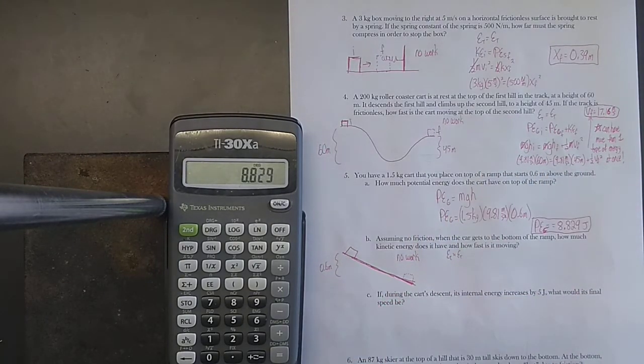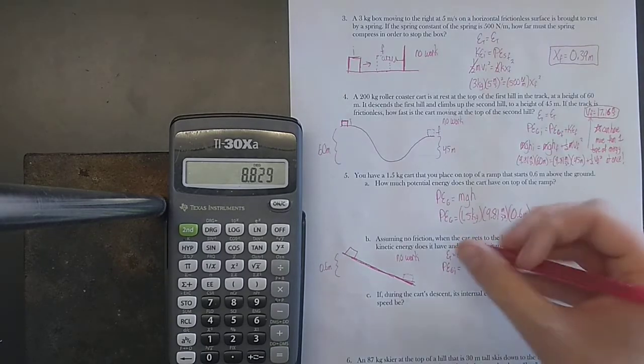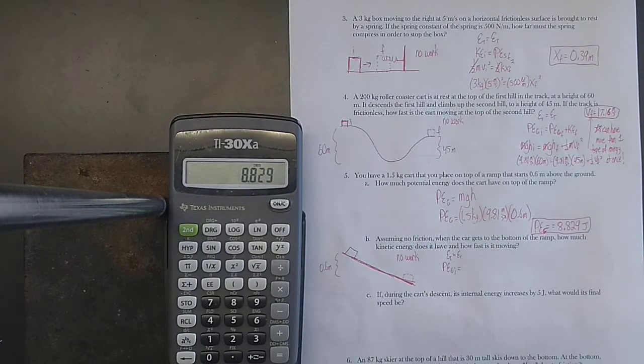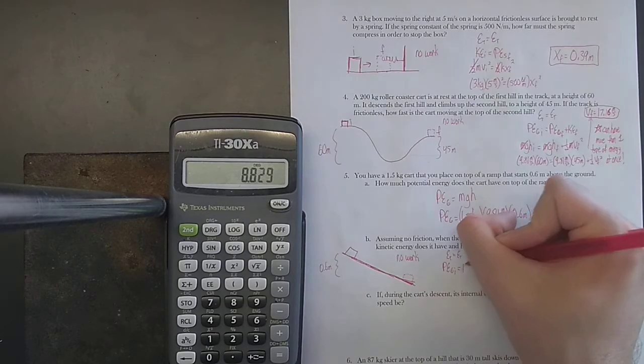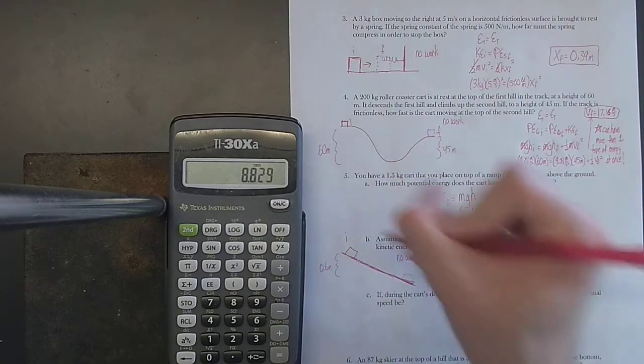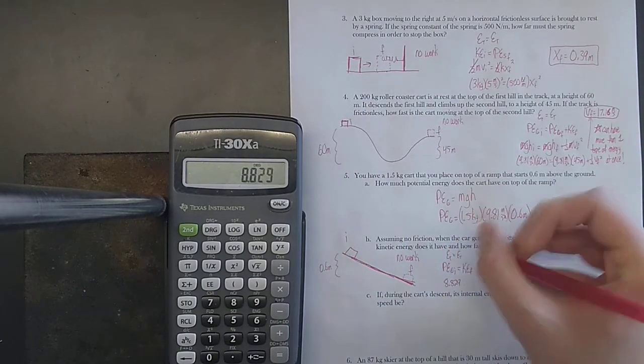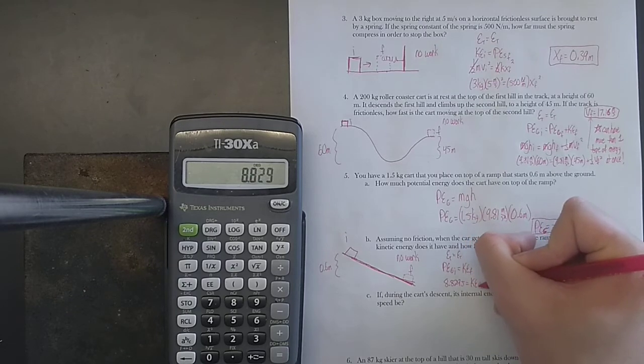Up here at the top, it hasn't started to move yet. There's no springs involved. There's no friction. This is frictionless, it says. So it's only got gravitational potential energy. At the bottom, it no longer has that gravitational potential energy. No elastic, no internal. It's only got kinetic energy. Hopefully you're seeing a theme that kind of repeats itself over and over. The initial gravitational potential energy was the gravitational potential energy that it had up here. Here's I, here's F. We already found that: 8.829 joules. That's how much kinetic energy it has at the bottom.